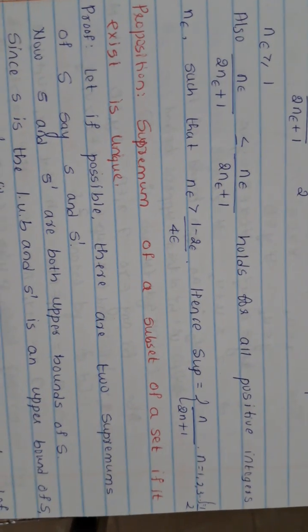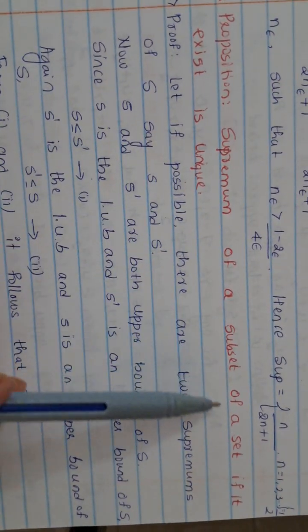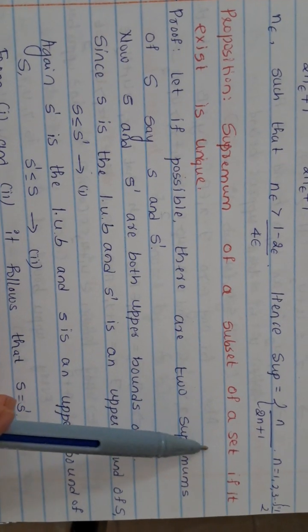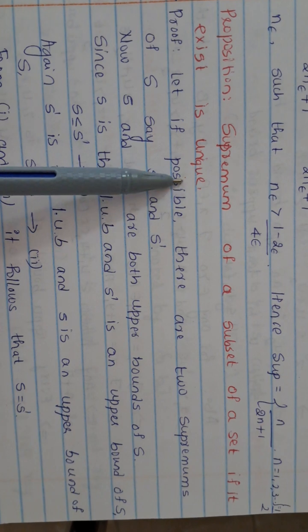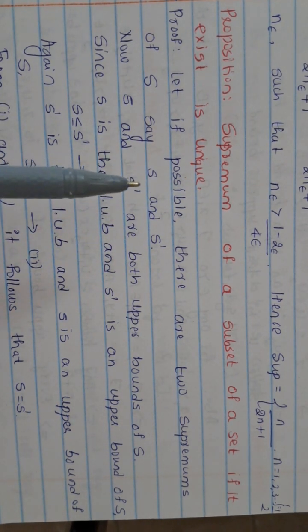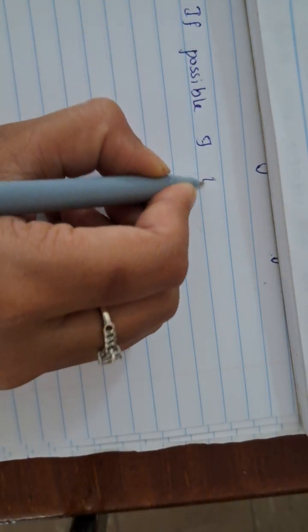Okay, and similarly we have one proposition: the supremum of a subset of a set S, if it exists, should be unique. It means there are no two supremums for a given set. So if the supremum exists, it should be unique. How do we prove this? Let us, if possible, assume there exist two supremums.